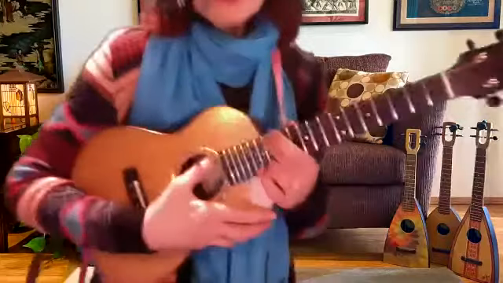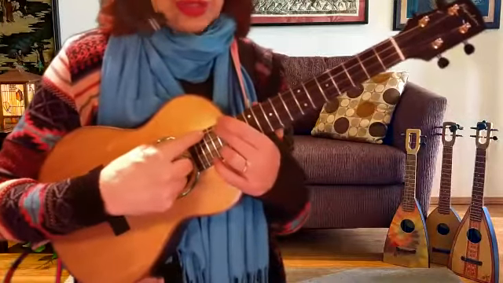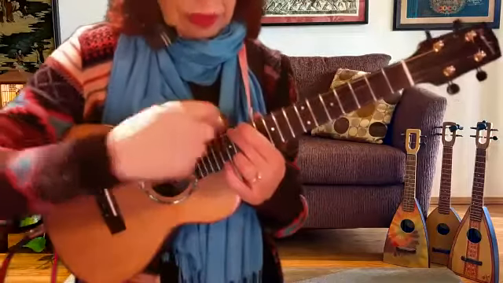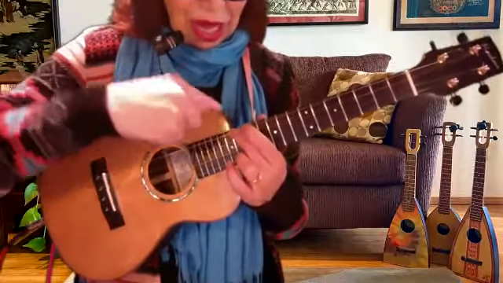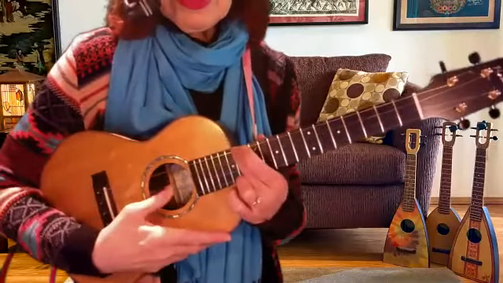We're going up to the 14th fret. See where that is on your ukulele. If you are playing a concert, you're probably going to be over here somewhere. A tenor, right here. So you can just kind of eyeball the curve of your ukulele. And here we are, 14th fret.